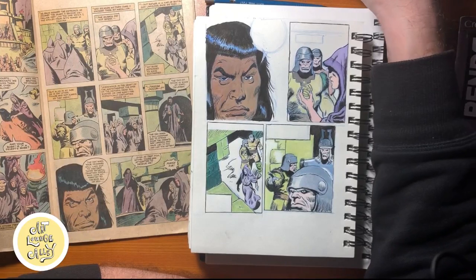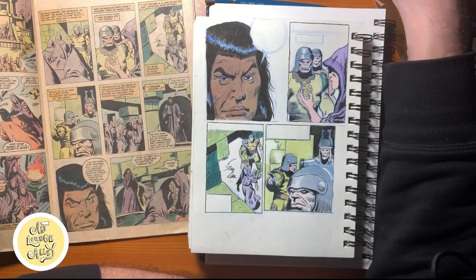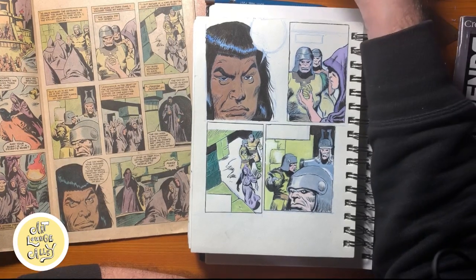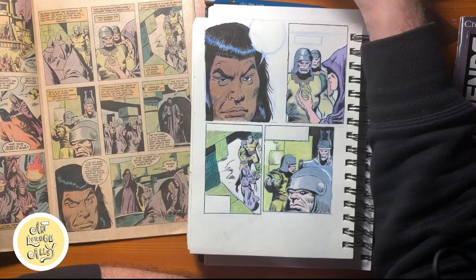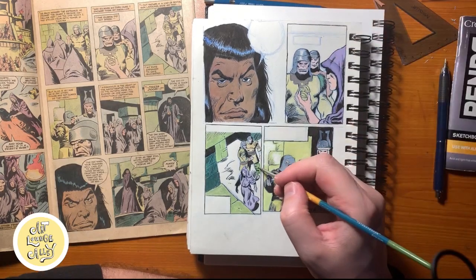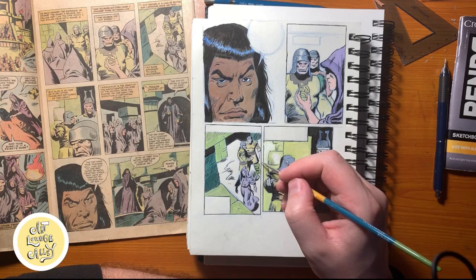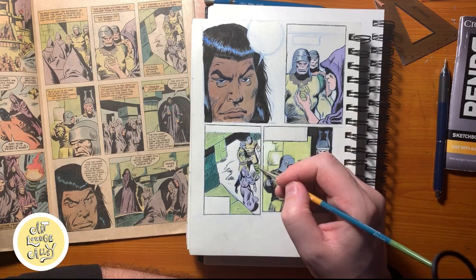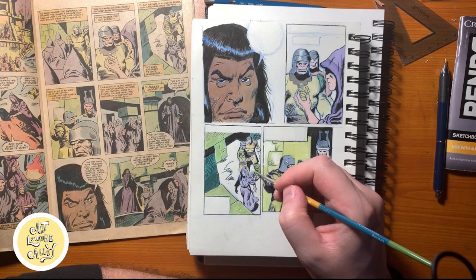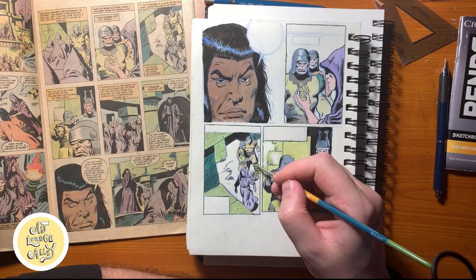So there's like brown, yellow, and I already have some green on my brush, so maybe that's gonna do it. Kind of. Not really.